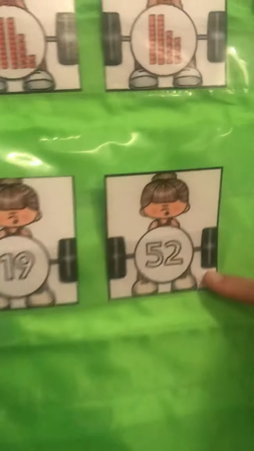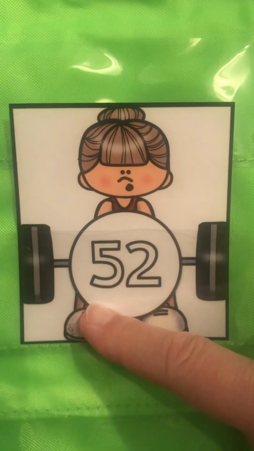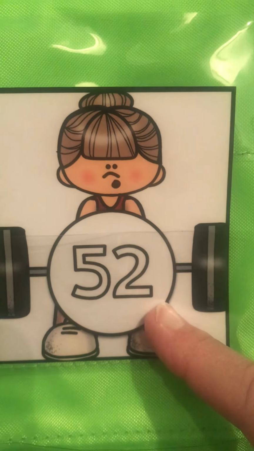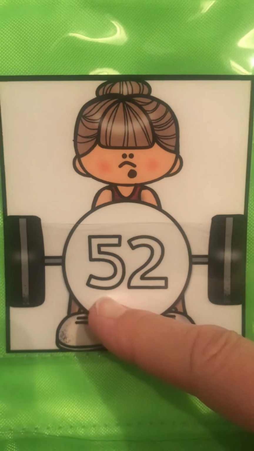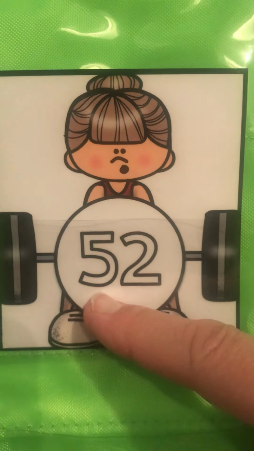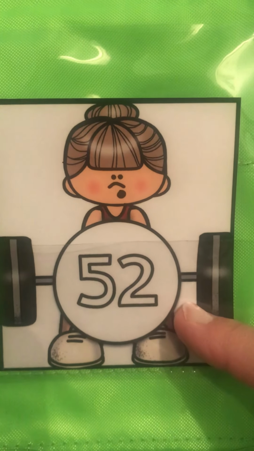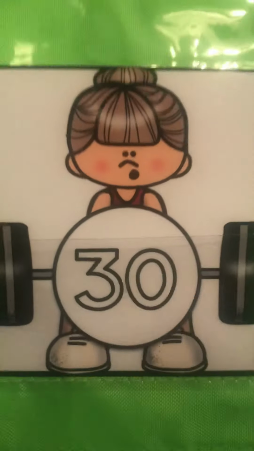Now you draw the blocks for 52. 5 tens, 2 ones. 52. 5 tens, so draw 5 long ones and 2 ones, 2 cubes or 2 squares. And the last one, the number is 30.